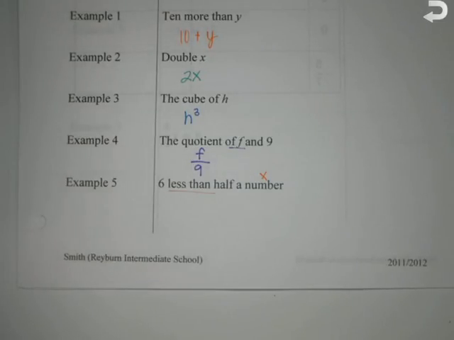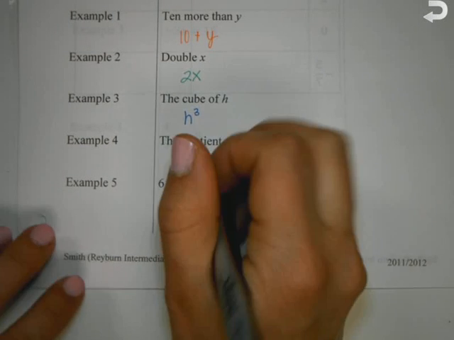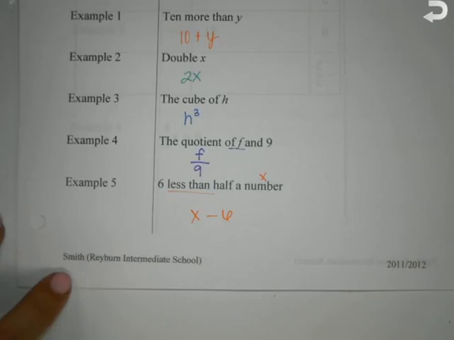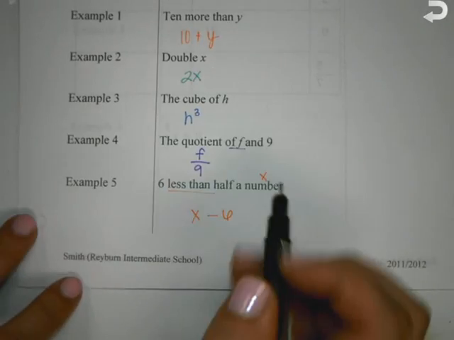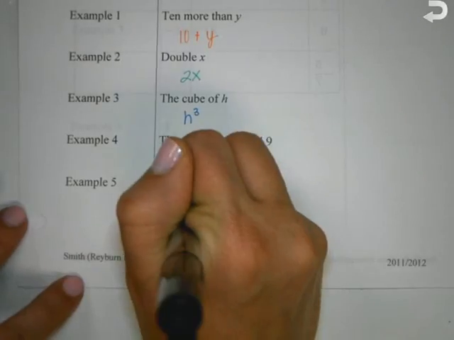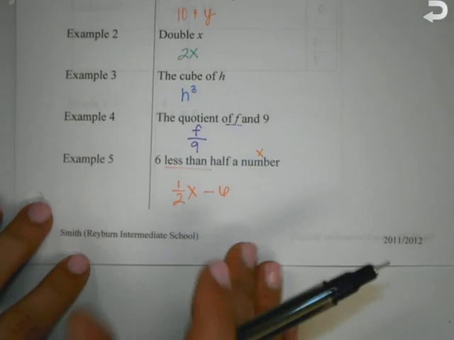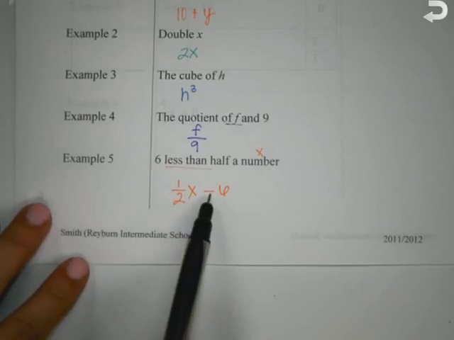If I say that Jason has 6 less cookies than Genevieve, you first have to take Genevieve's number of cookies and then subtract 6, right? So we have to subtract 6 from x. X minus 6. But something else we know about x. What else? It's half of x. So we are going to multiply by 1/2. So 6 less than half a number: 1/2 x minus 6. Okay?